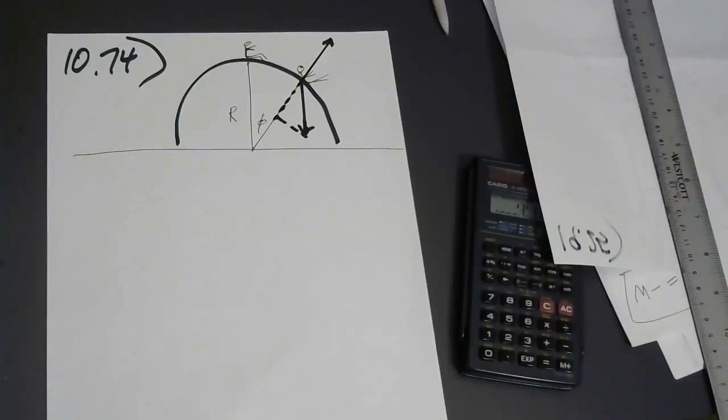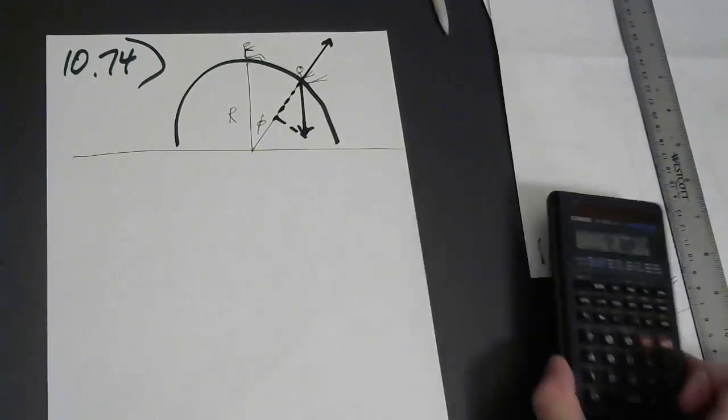This will be a quick video with a single problem solution. This problem, number 74, is listed among the challenge problems at the end of chapter 10, and it's not part of your homework, but it's an interesting one.